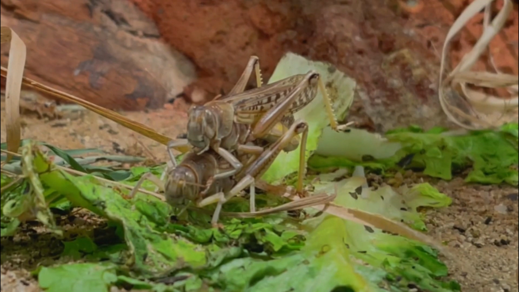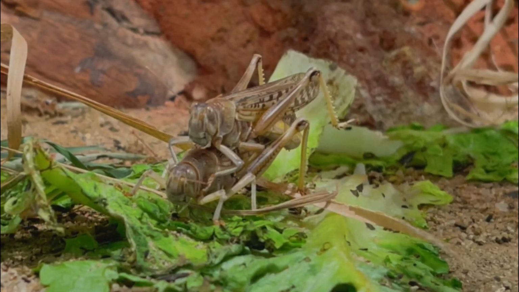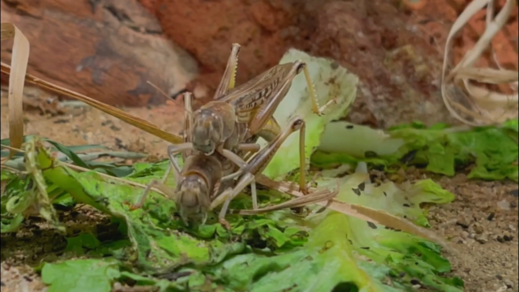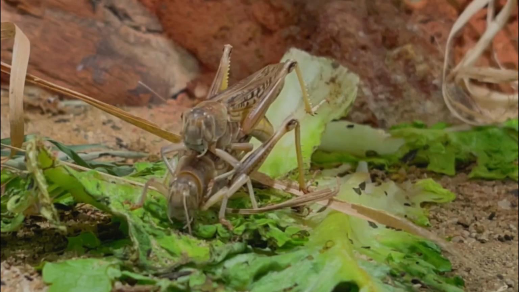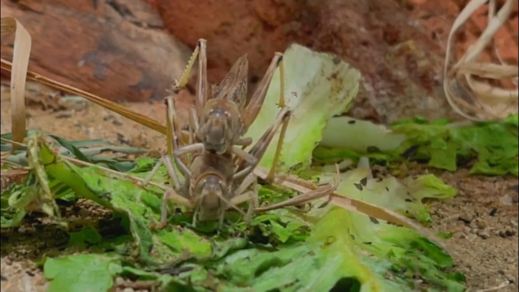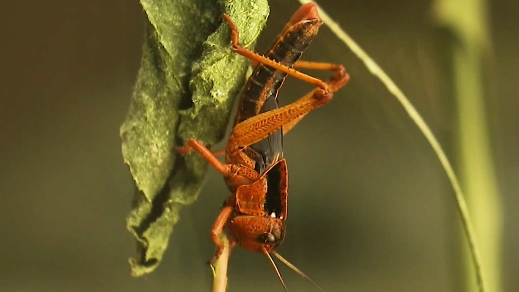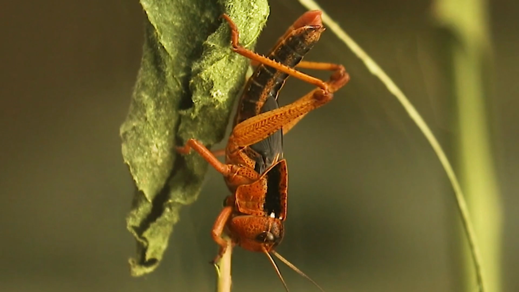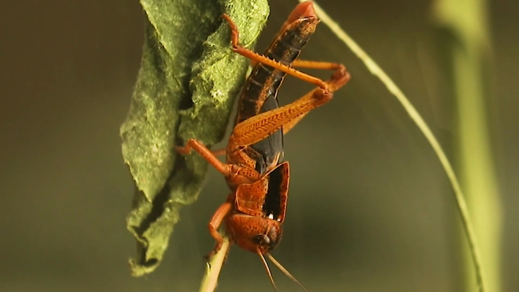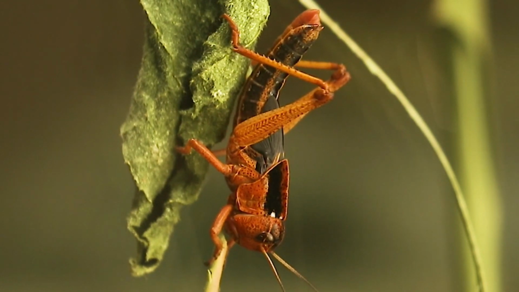Number 4. Long-distance migration. Desert locust swarms are known for their ability to cover vast distances during migration. They can fly at high speeds and cover hundreds of kilometers in a day. This migratory behavior is facilitated by physiological adaptations that enable efficient energy utilization, such as increased fat storage and reduced metabolic rates during flight. Number 5. Predator-prey relationships.